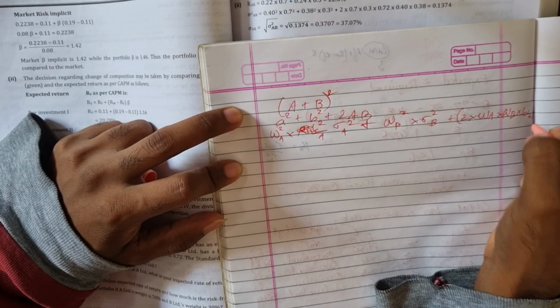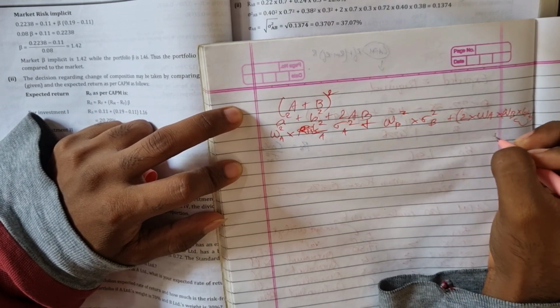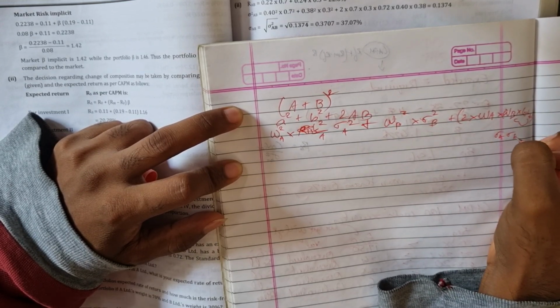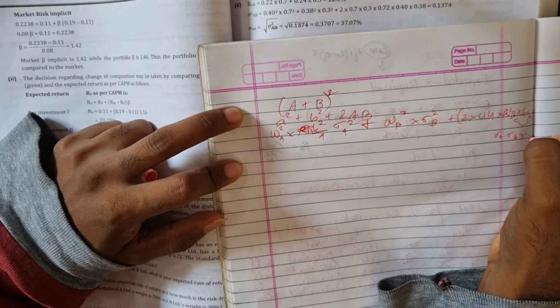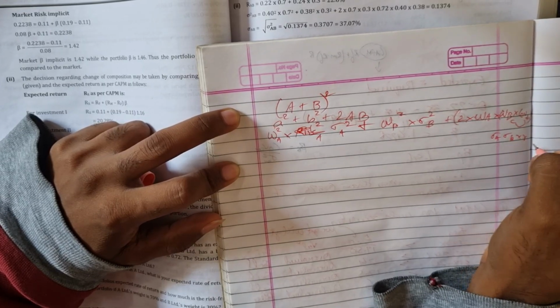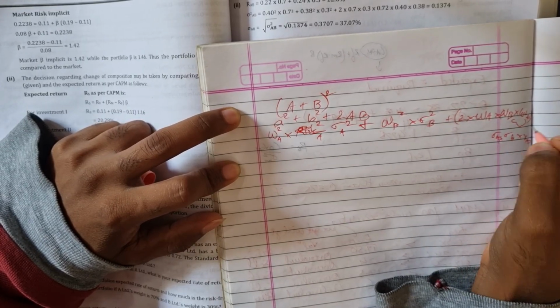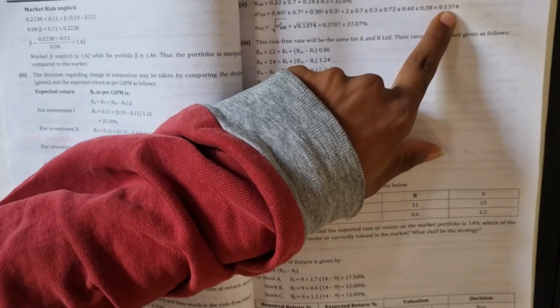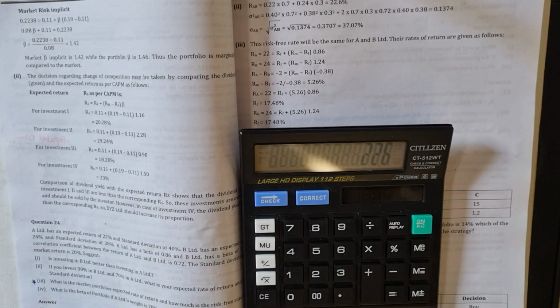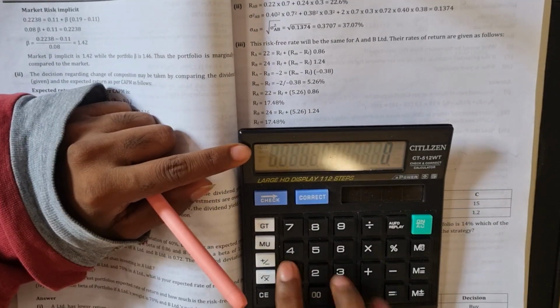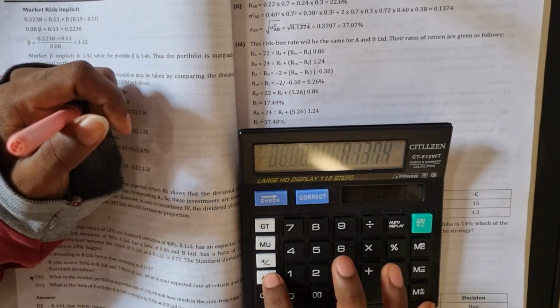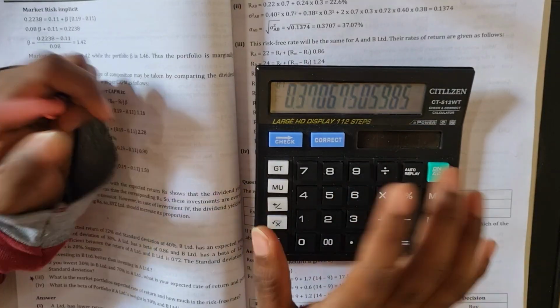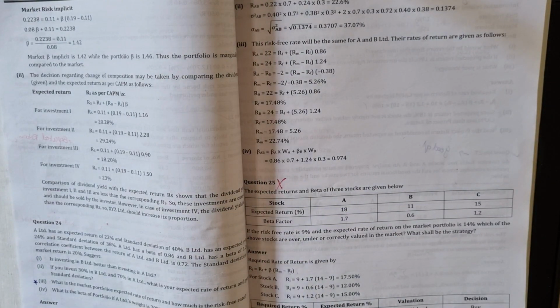What is COV AB? It is standard deviation of A, standard deviation of B, into correlation AB. You can write this also. If we put this in the formula, we get 0.1374 as the variance of the portfolio. In standard deviation, I'll get 0.3706 or 37.07% as the risk.